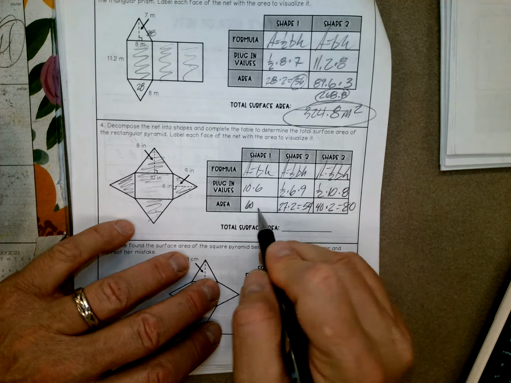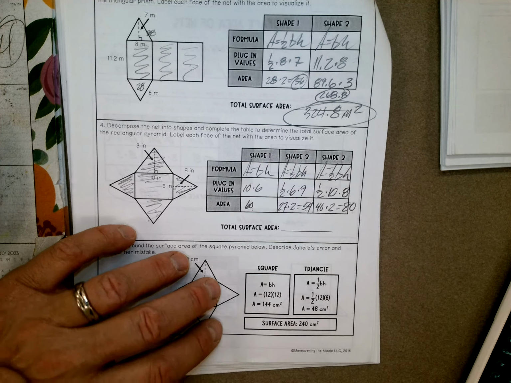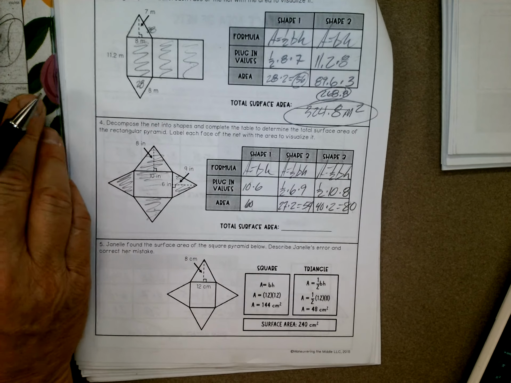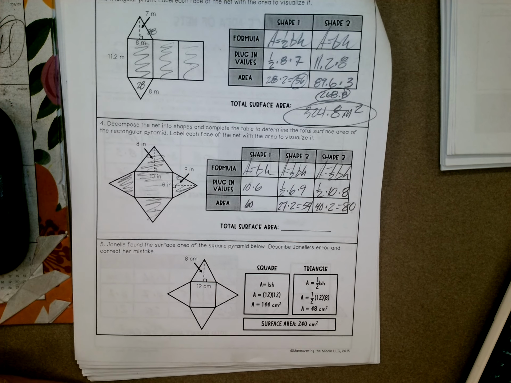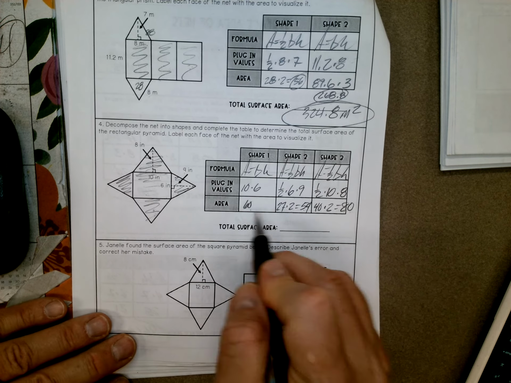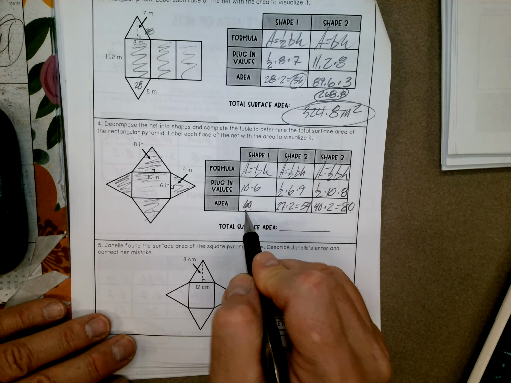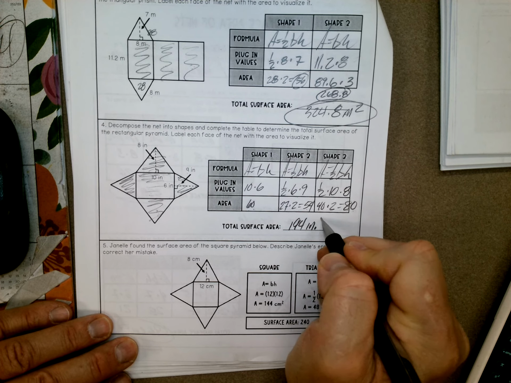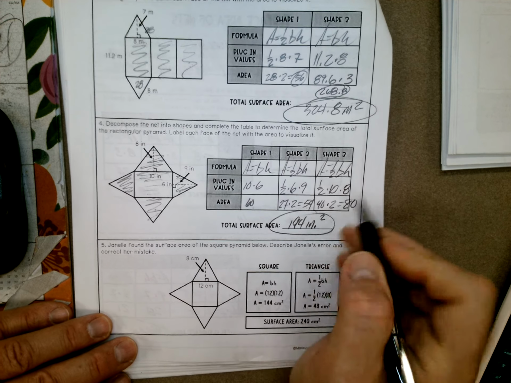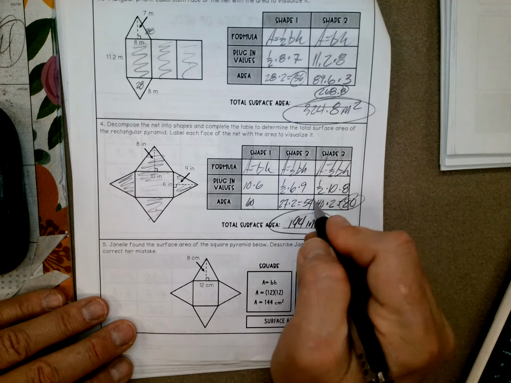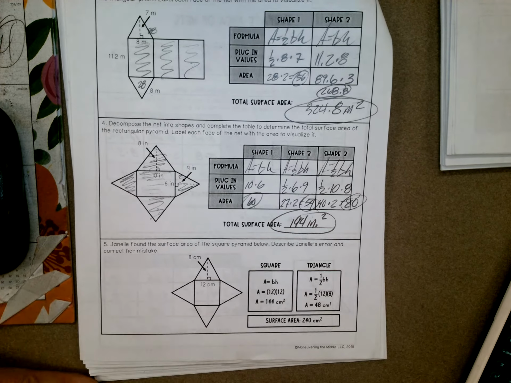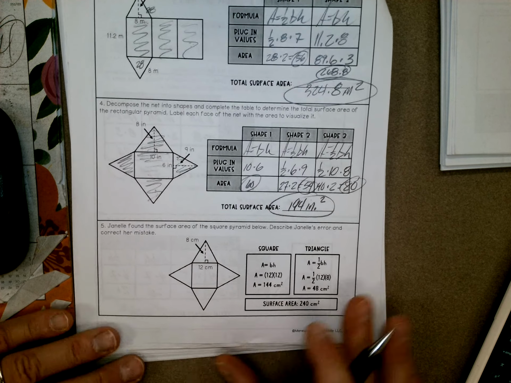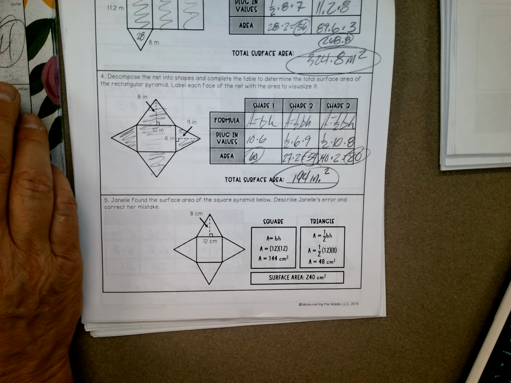Now, if I add these three numbers up, let's see if we can do this without a calculator here and try to use our mentals a little bit. 80 and 60 is 140. 140 and 54 is 194 inches squared. So we just added these three values. Very good. So we doing okay? Not too bad. We're just decomposing it and rolling with it.